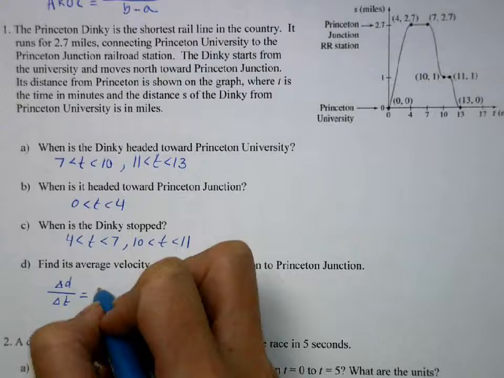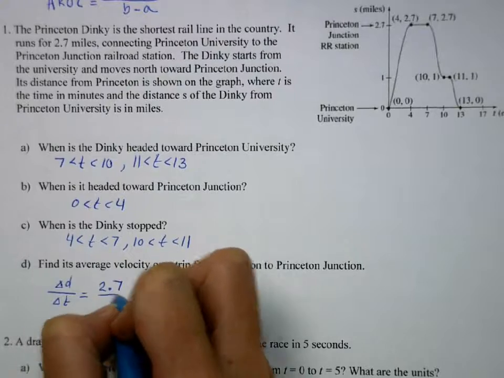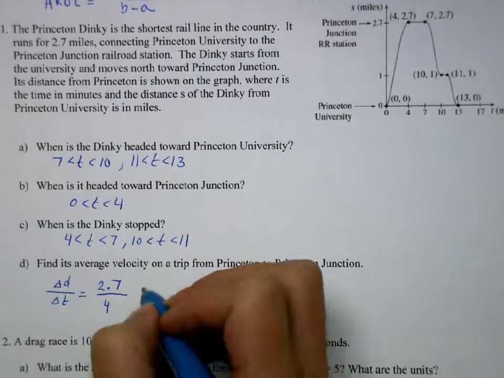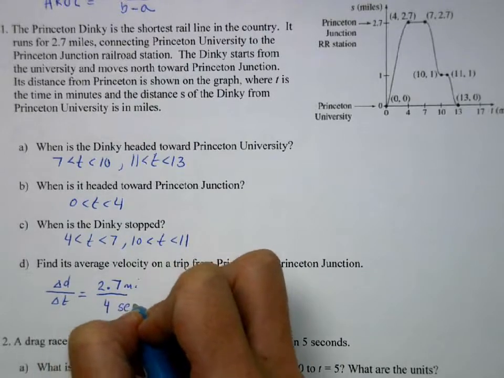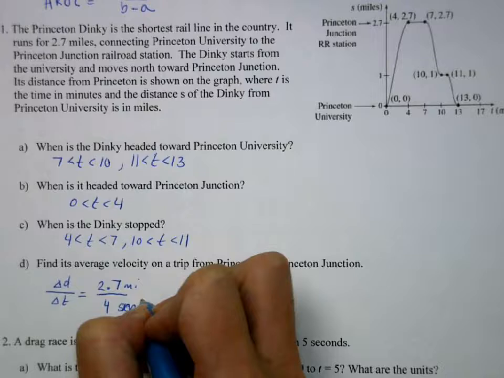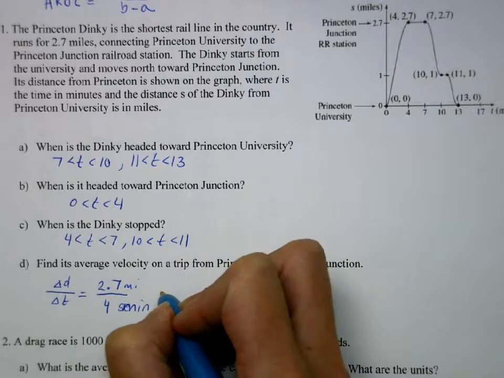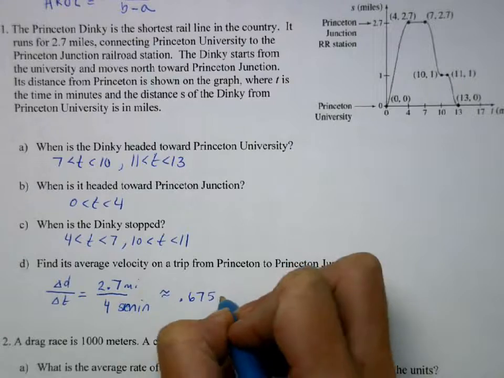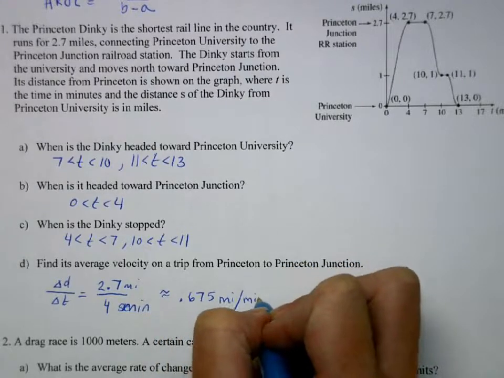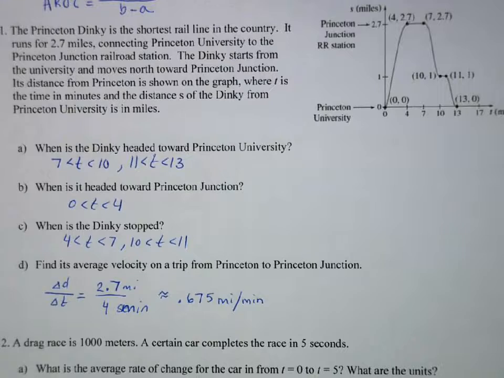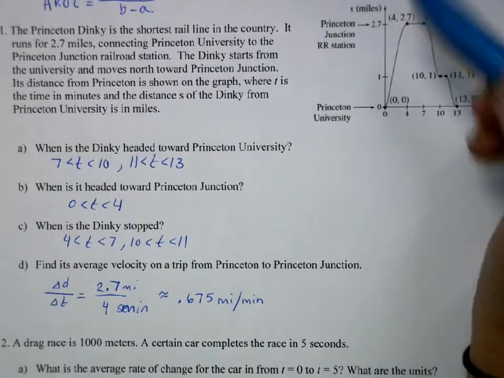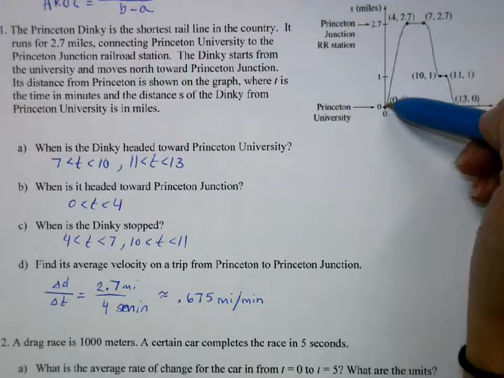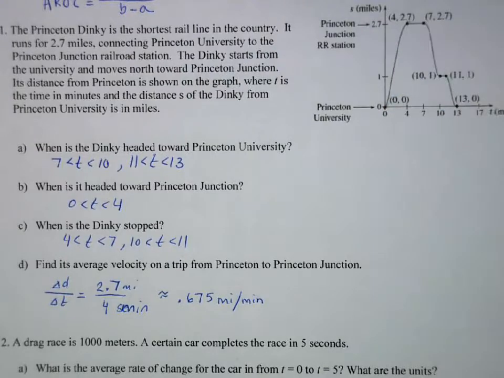So in this case, we're going 2.7 miles in 4 minutes, which if you type that in the calculator is 0.675 miles per minute. But I want to point out that it's not going that fast the whole time. If you see here, there's a little curve here and a little curve here, and we're going to talk more about that.